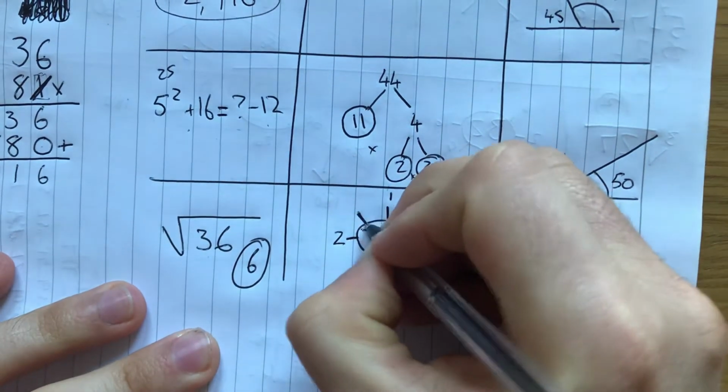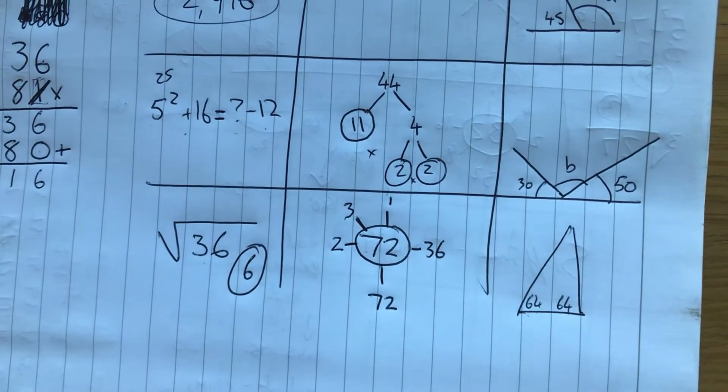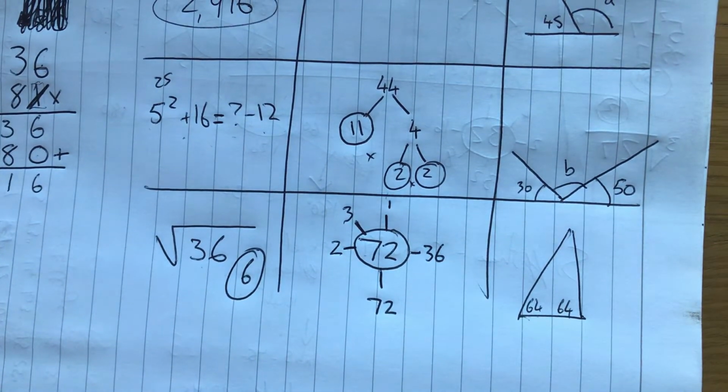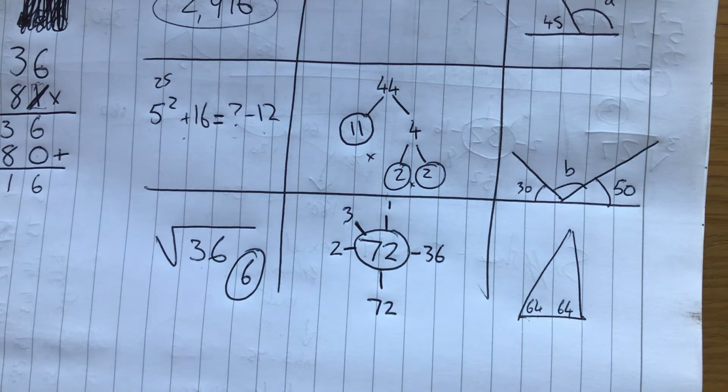3. Right, now I don't know my 3s up to 72. I do know them to 10. 3 times 10 is 30, which means I know them to 20. 3 times 20 is going to be 60. So I can go from there. So 63 would be 21. 66, 22. 69, 23. 72, 24.